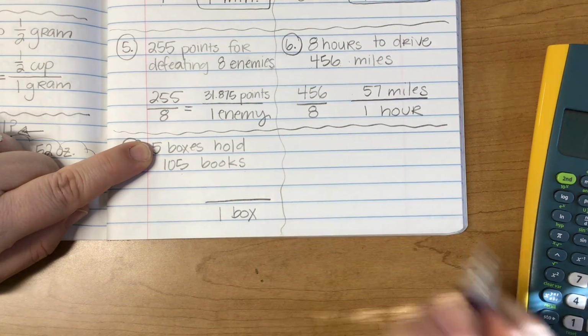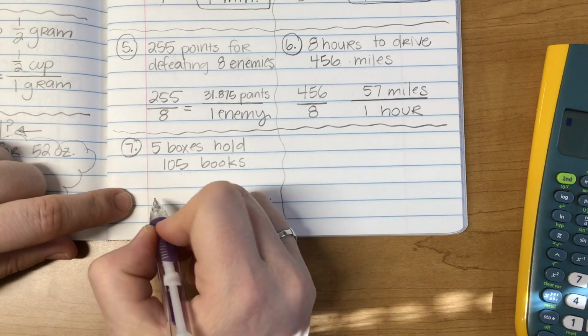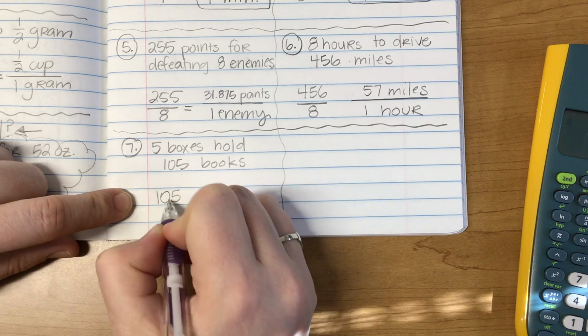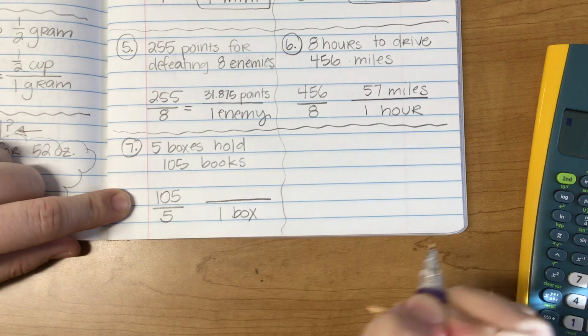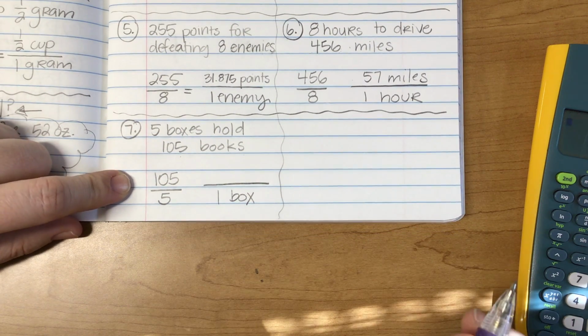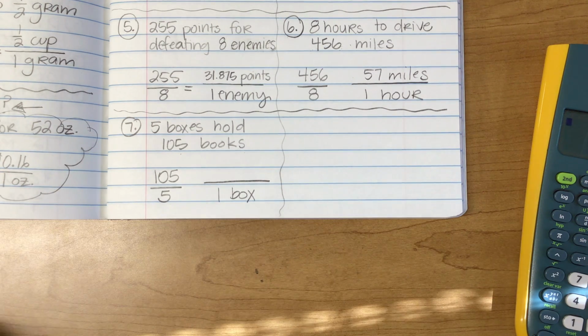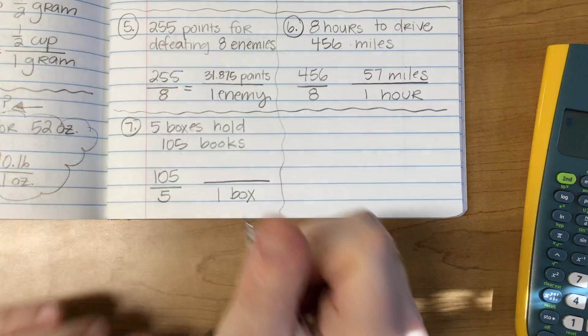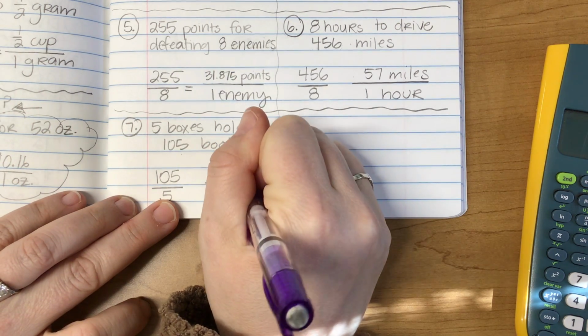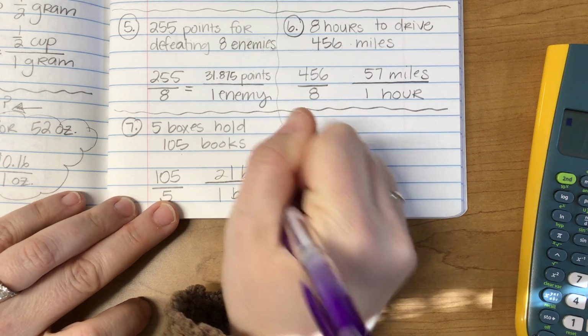How many books fit in one box? So 105 divided by 5. How many books fit in one box? 21 books. Good.